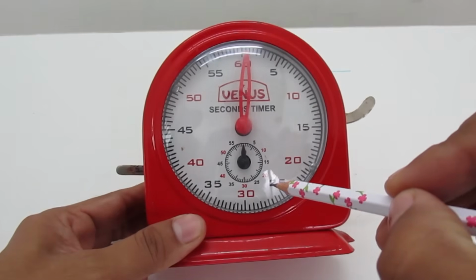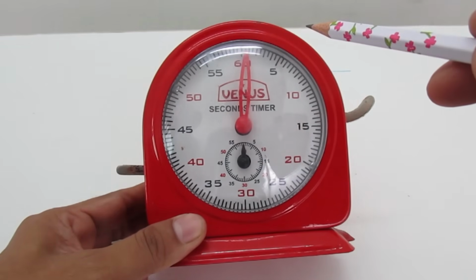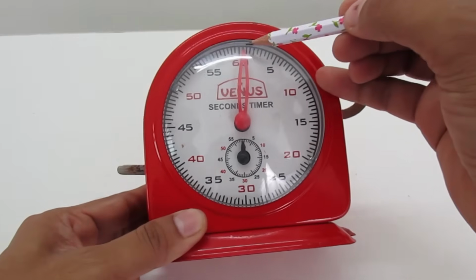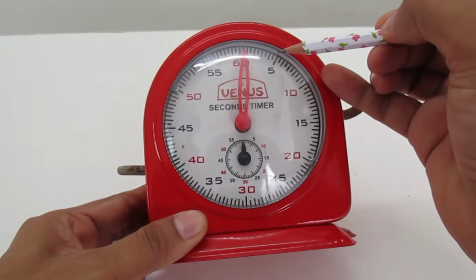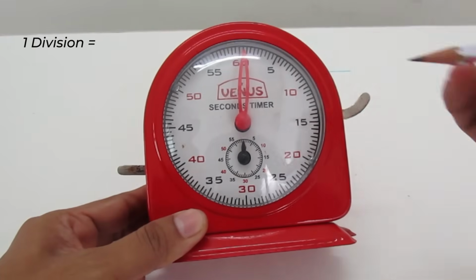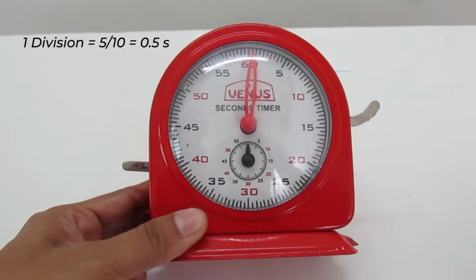One complete rotation of the pointer in the bigger dial is 60 seconds. As you can see, there are 10 divisions from 0 to 5 seconds. Therefore, one division is 5 by 10 equals 0.5 seconds. So, the least count of the stop clock is 0.5 seconds. Now that we know what a simple pendulum is and we also know the least count of the stop clock, let's do the experiment. Procedure.